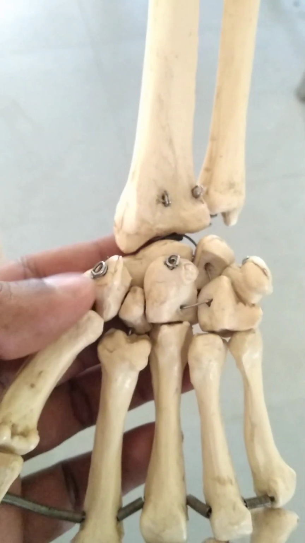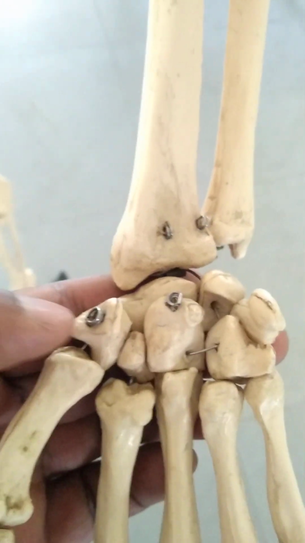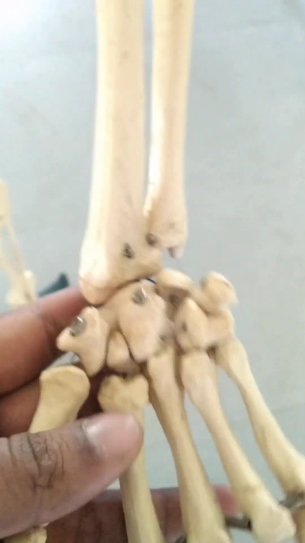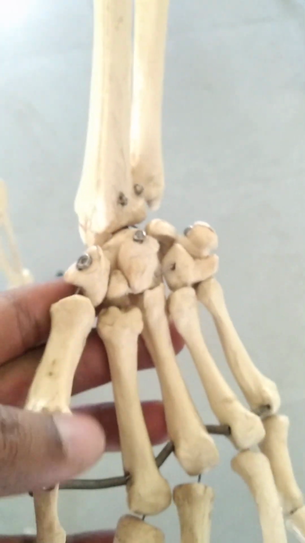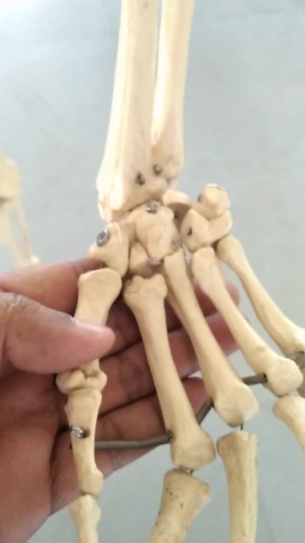So we have the 4 bones in the distal row, 4 carpal bones from lateral to medial. I will name them trapezium, trapezoid, capitate, hamate. So this is the distal row of carpal bone. Whereas the hand bones are metacarpals, they are 5 in number.